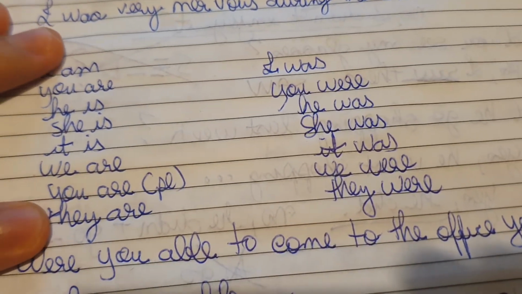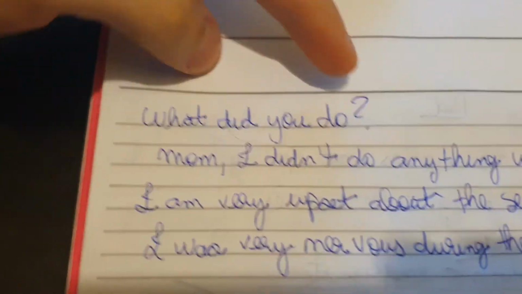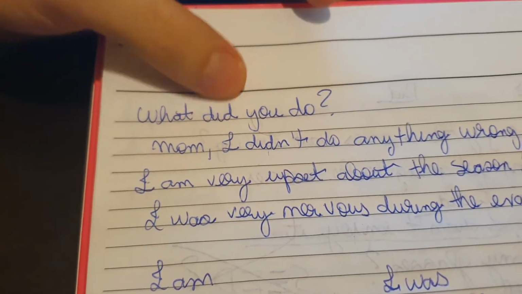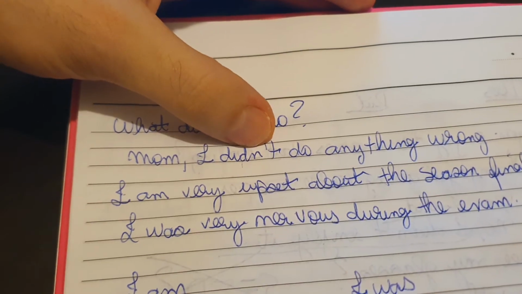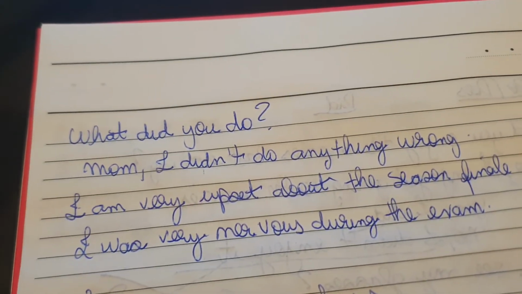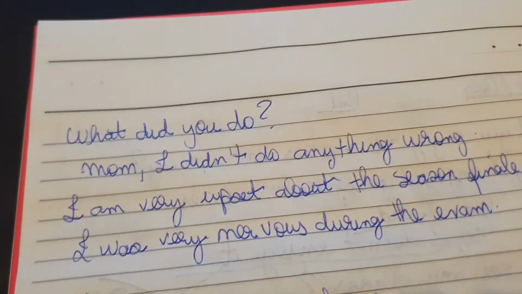No auxiliary verb involved. And when I use the simple past with other verbs, I use did to make questions, didn't in the negative sentence, and in short answers I can use yes I did, no I didn't. Okay? And it doesn't change. It's did.